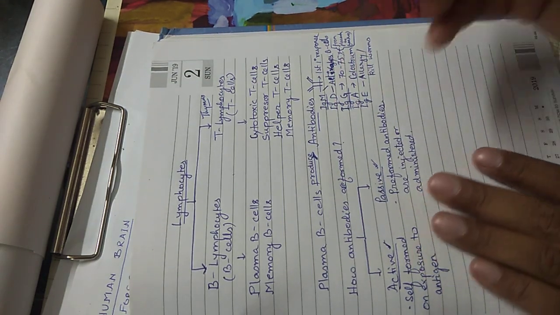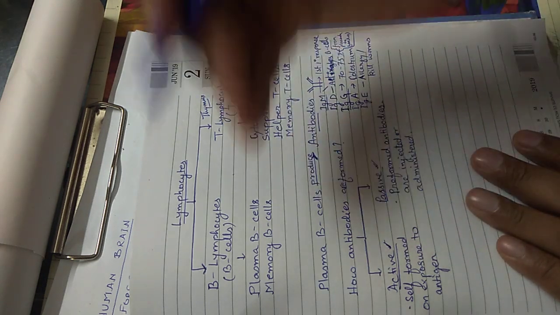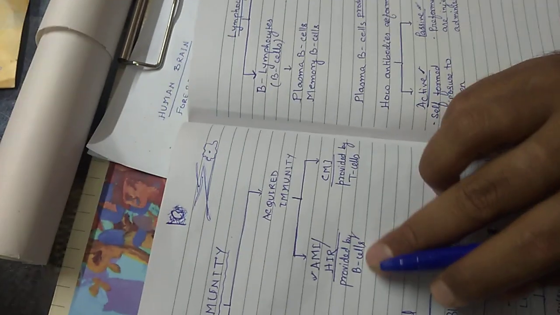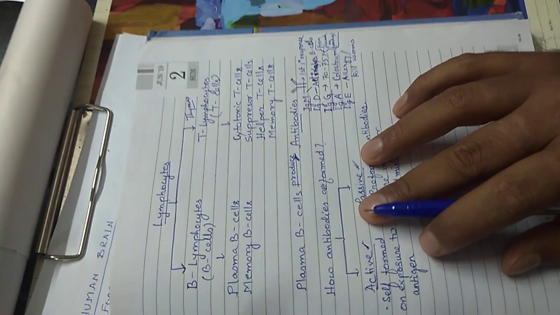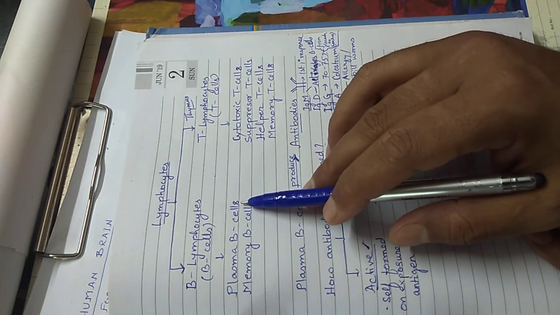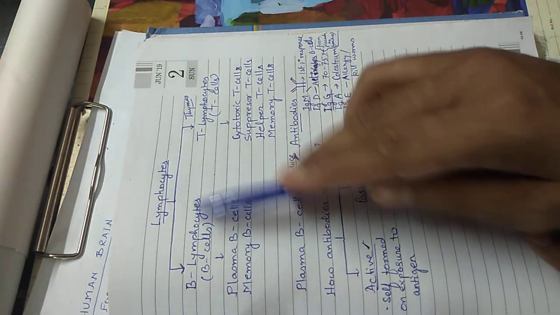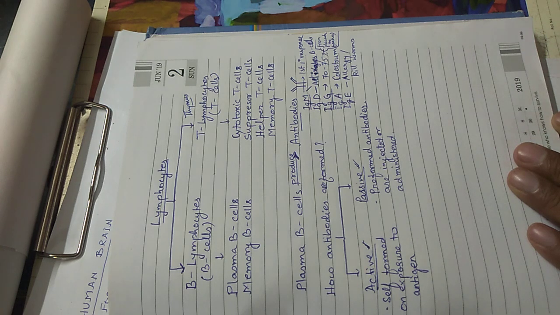Okay. So now how will these cells provide us immunity? I told you that the kind of immunity, AMI, antibody mediated immunity, is provided by B cells. Now why is it so? Because the plasma B cells mature in bone marrow, but only maturation will not do. To get activated, they get activated in lymph nodes, that we'll discuss in the lymphatic system.